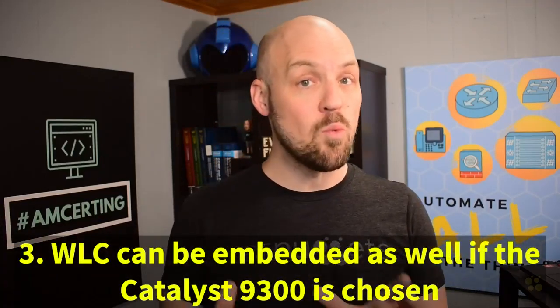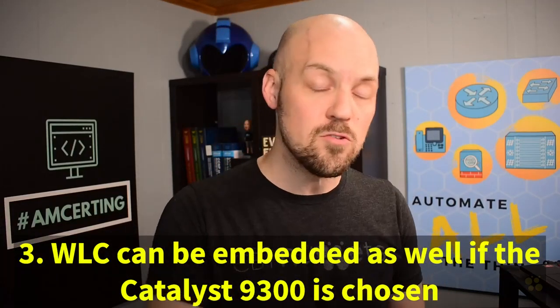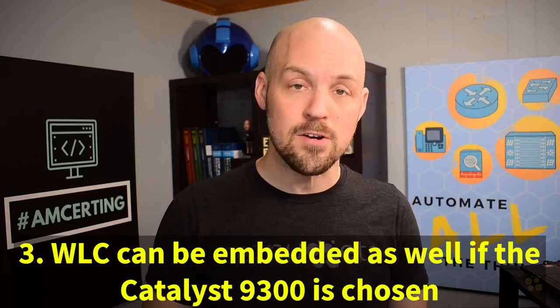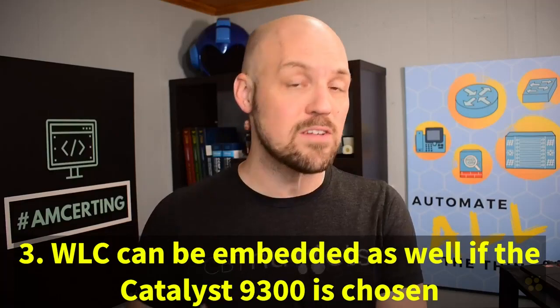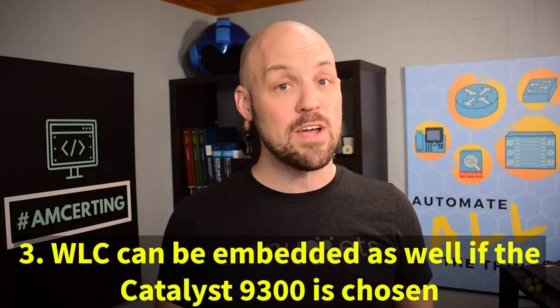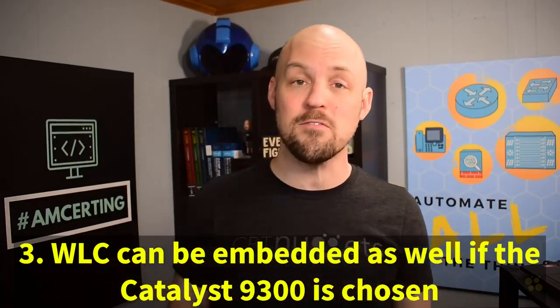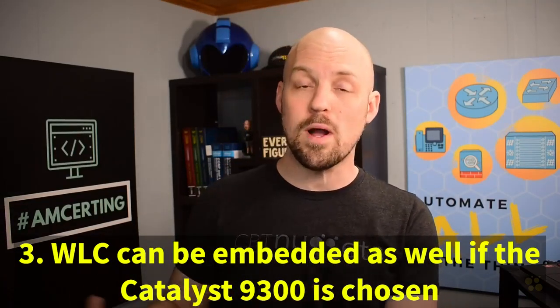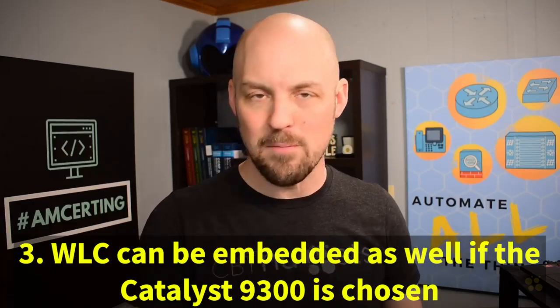Lastly, we can embed wireless LAN controllers into this solution as well. The way we have to do that, though, is by deploying a Catalyst 9300 with the embedded 9800 wireless LAN controller on it. At that point, we've got a true Fabric in a Box. All 4 of our device roles are on there, but if we don't deploy it in that fashion, we can still deploy a physical wireless LAN controller alongside the Fabric in a Box.